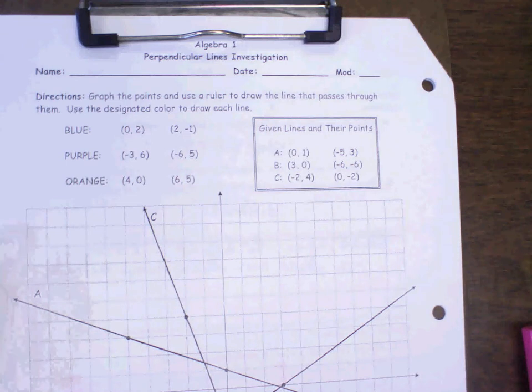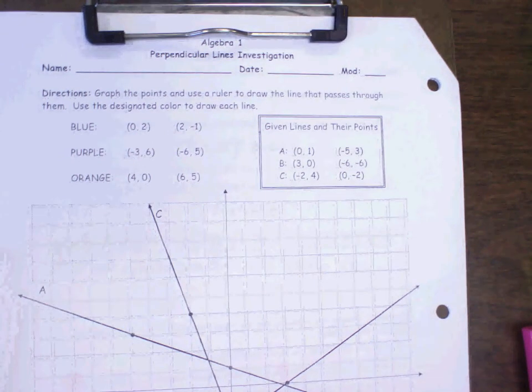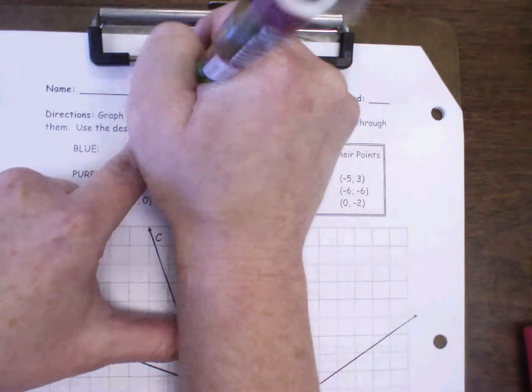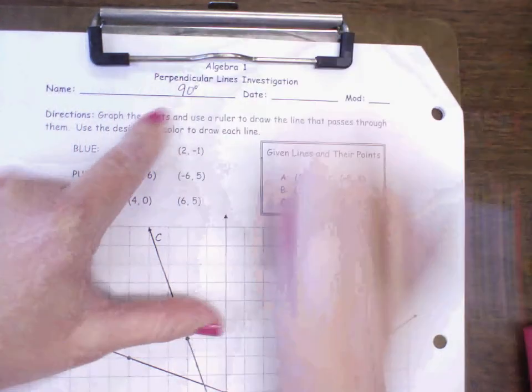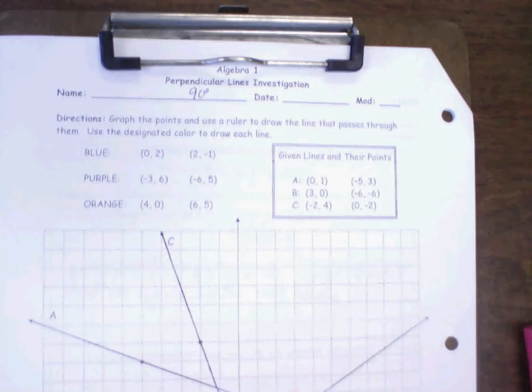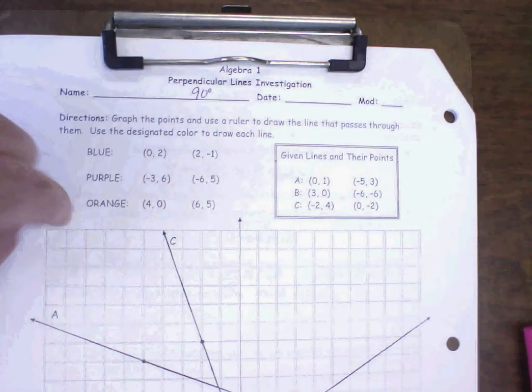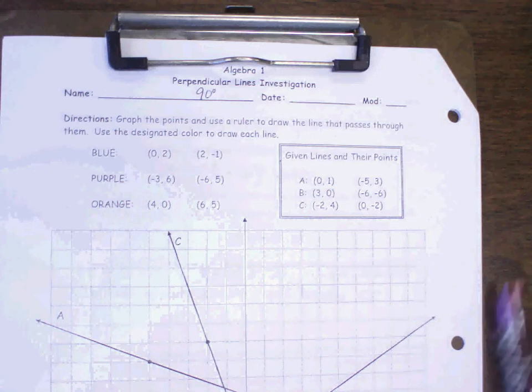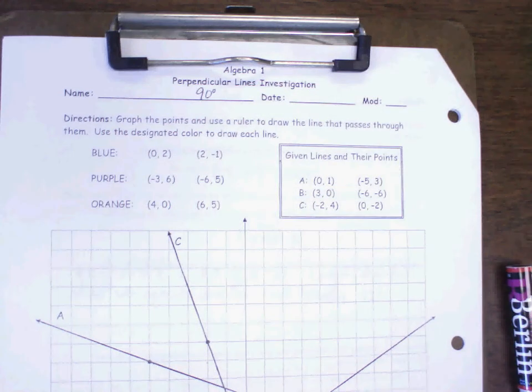Who said it? 50 points for your family. Very good. They make 90-degree angles. Perpendicular means that they're 90-degree angles. Okay, so now you need blue, purple, and orange. If you need some, go to the back.